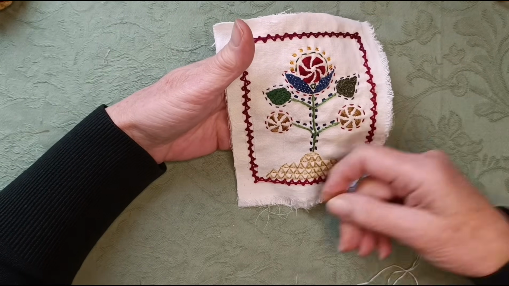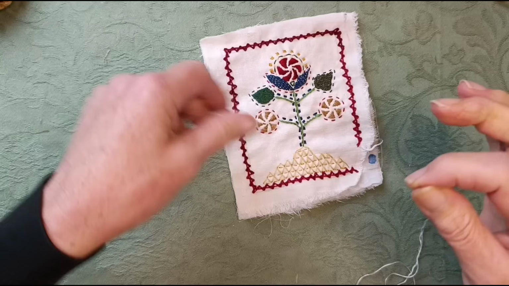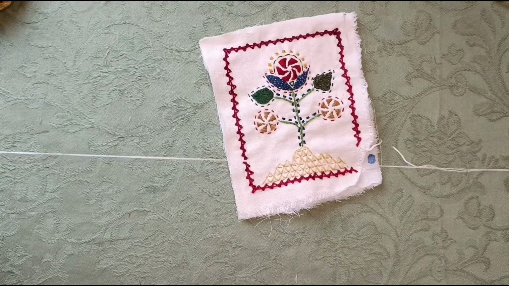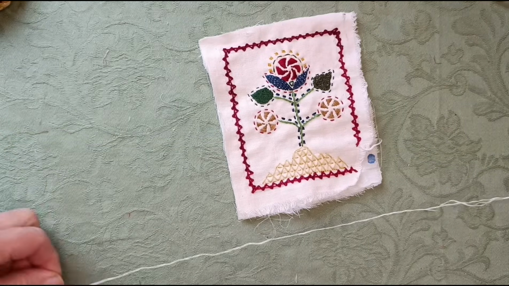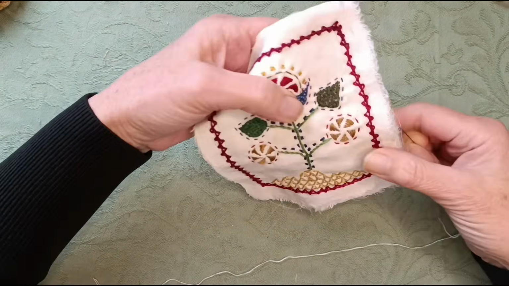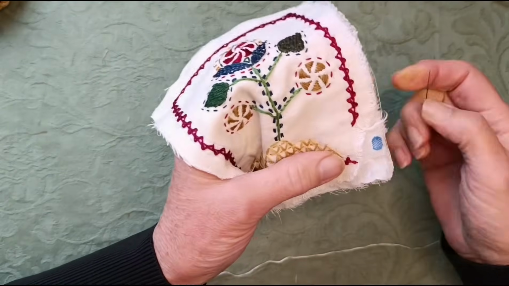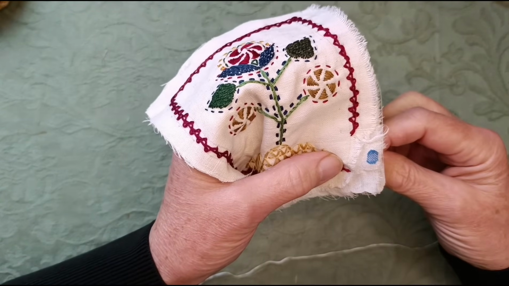So I'm just going to start at one side and stitch myself around. And I've got 2 strands now of white embroidery floss that I pulled out of the lovely tangle that Vicky sent me. So I'm just going to come up somewhere.